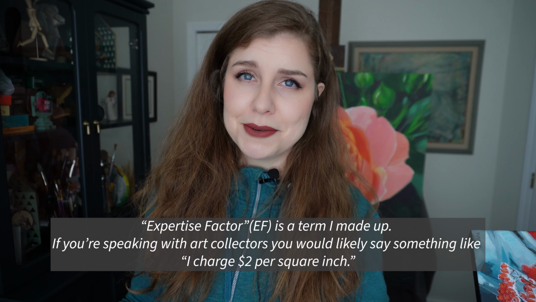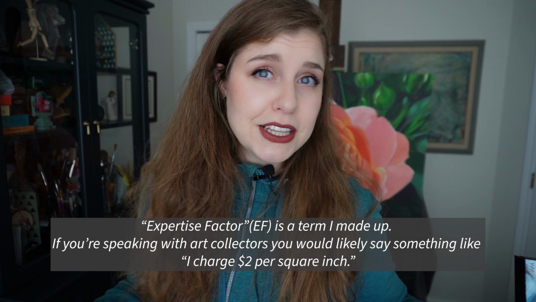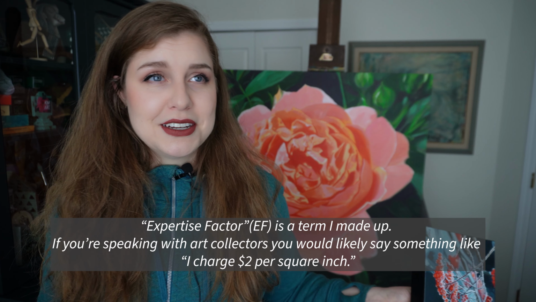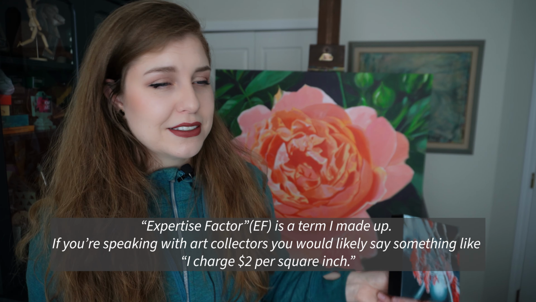This one here is a 6x6. So 6 times 6 is 36. Multiply that by 2 if that's my expertise factor or square inches structure. By the way, expertise factor is not a technical term, that's just something I'm using right now. A collector would not know what you're talking about if I said my expertise factor. Just thought I'd let you know that. That's just something I'm using for this video to make sense of it. And I think maybe it could be used though. I like it. So what do you think about that? Let me know in the comments.